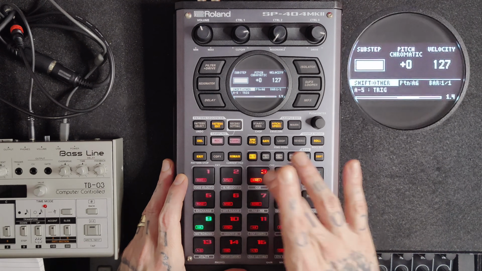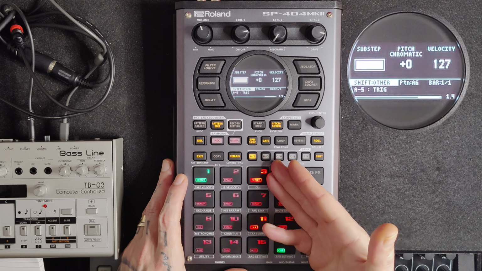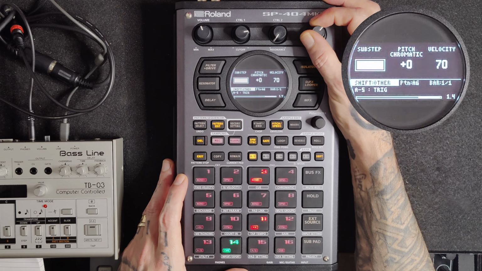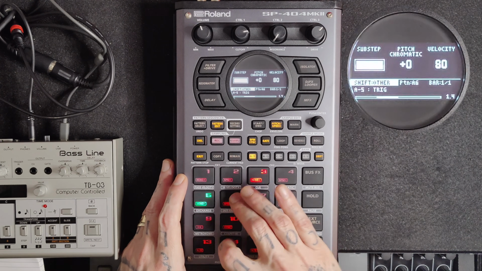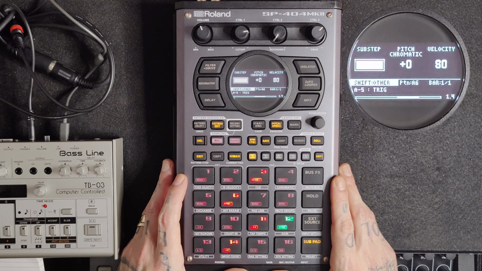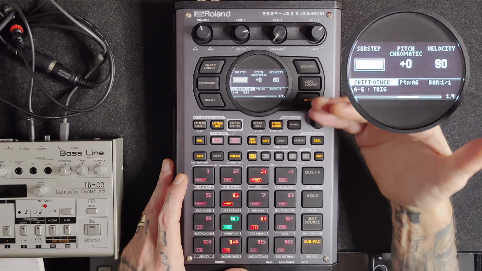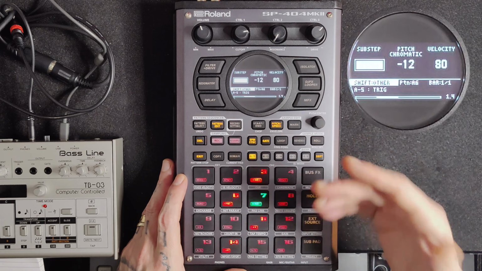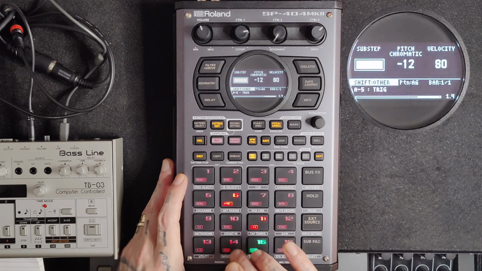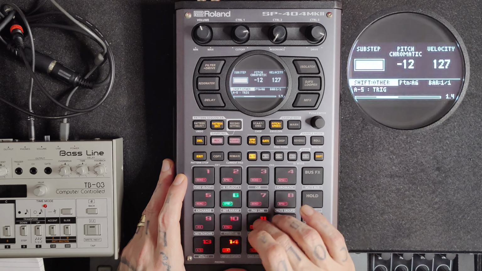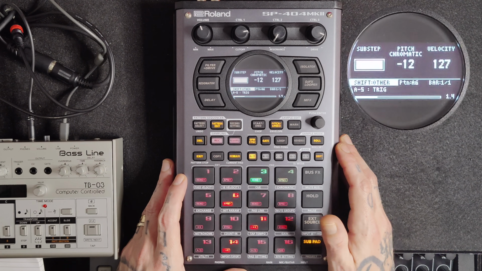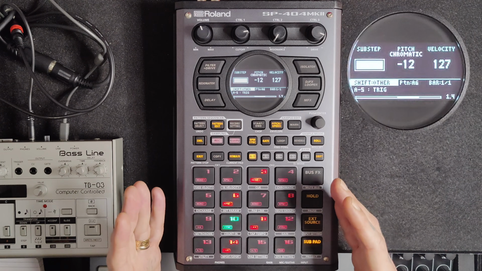Now, let's place on the upbeat the maximum velocity, and let's lower the velocity, and we are placing two trigs, so we are basically pushing and pulling the rhythm of this bassline. Now, we can complete, of course, this bassline.